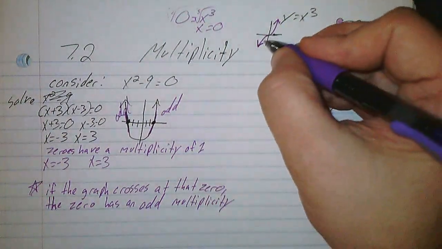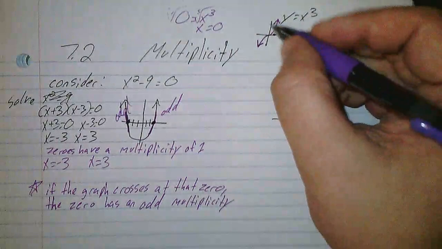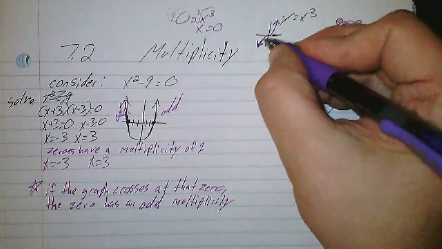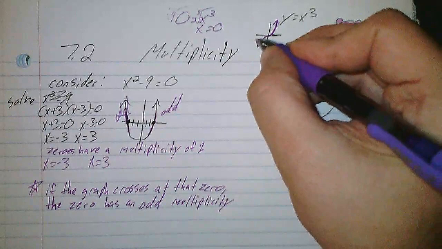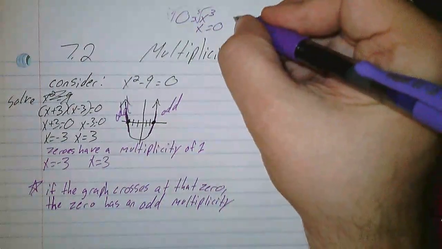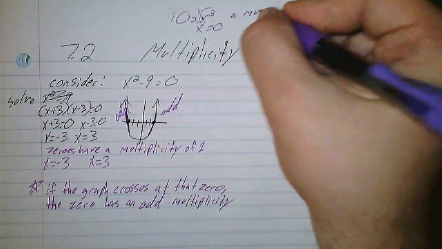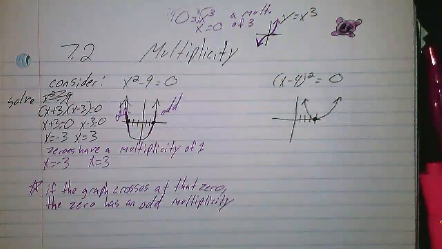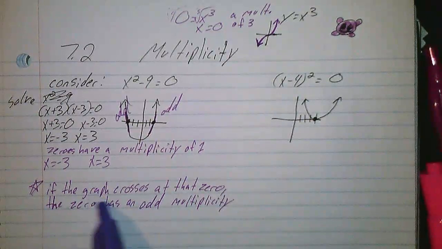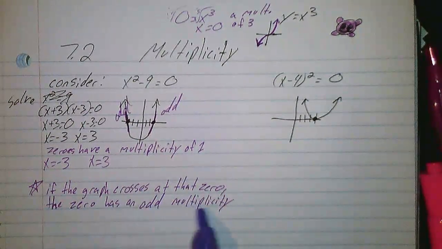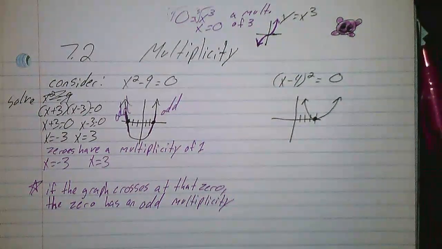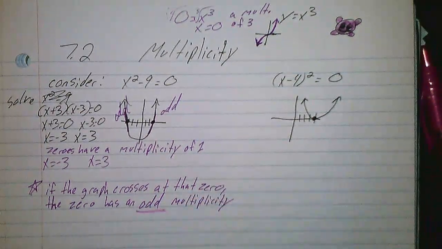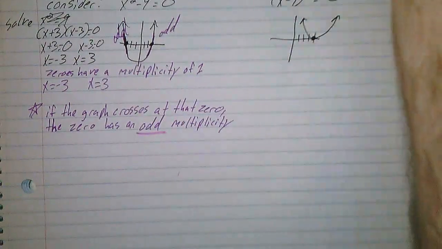So here we have a zero at 0, a solution of 0, and x equals 0 has a multiplicity of 3. And again, what's important to understand is that if the multiplicity is odd, you will cross the x-axis.